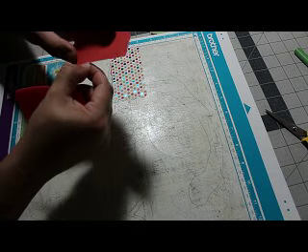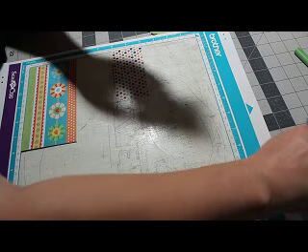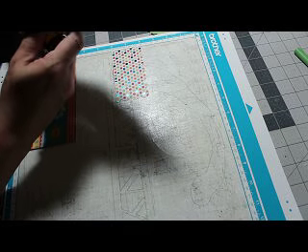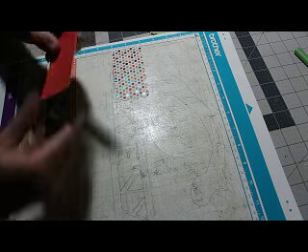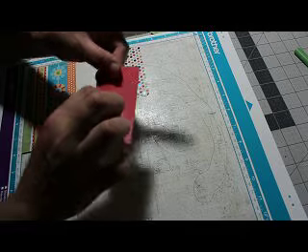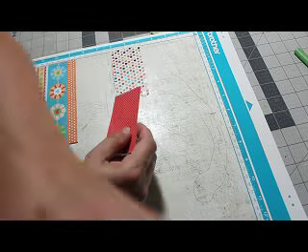Just a little bit of this fuzzy stuff on the edge. If I have to, I can take my scissors to it. Which isn't bad because this is like normal card right here, but you can see that heavy glitter.